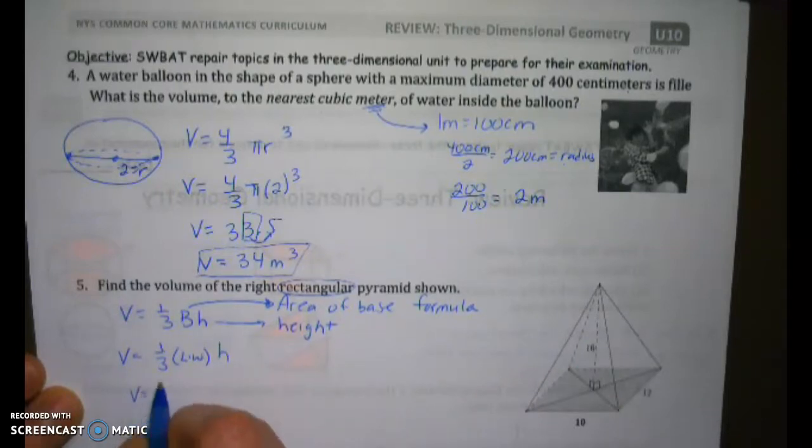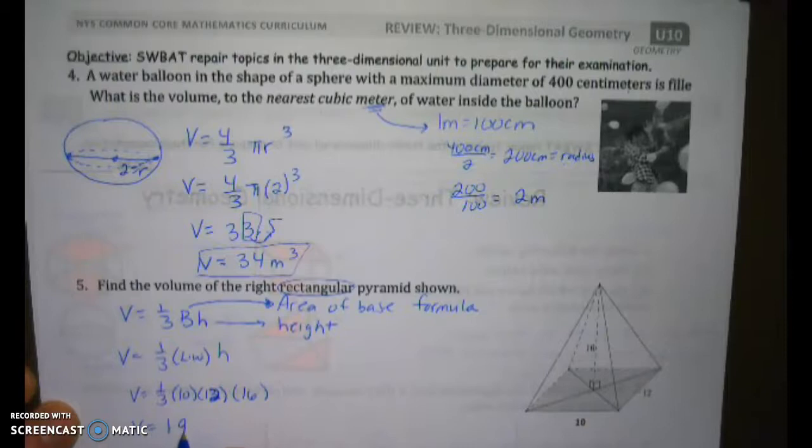Okay, so volume is 1/3 times the length times the width of 12 times the height of 16. And when you plug that into your calculator, you get 1,920, and it would be units cubed.